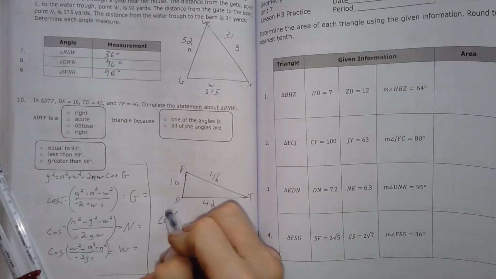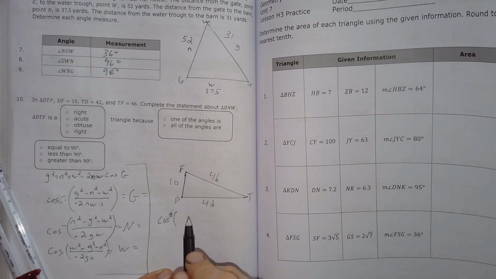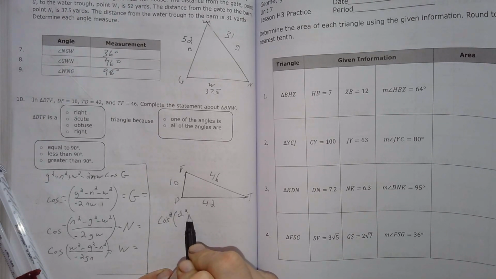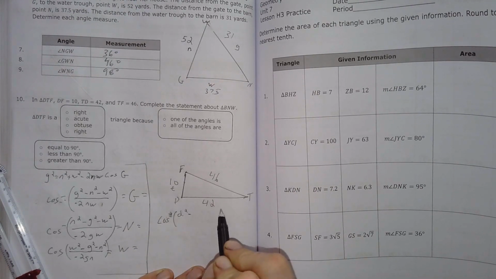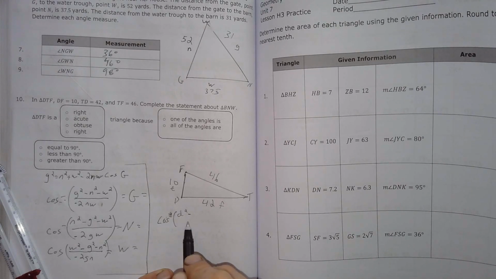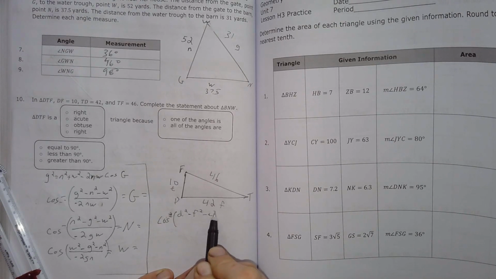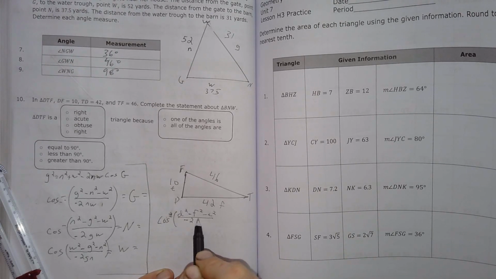I'm getting burnt out, sorry. The arc cosine of D squared minus F squared minus T squared divided by negative 2FT equals D.